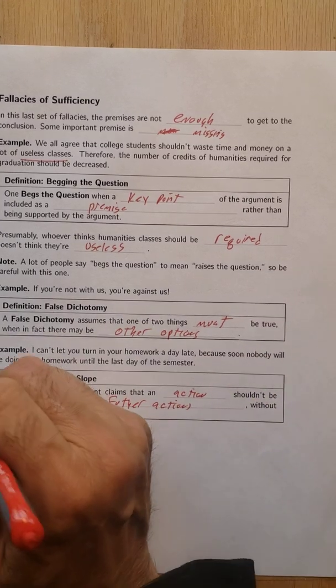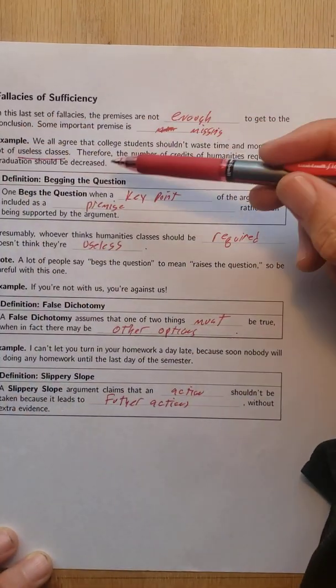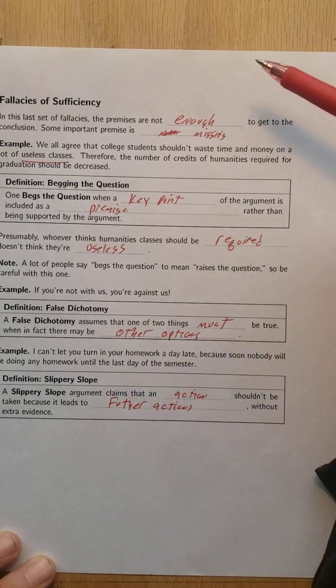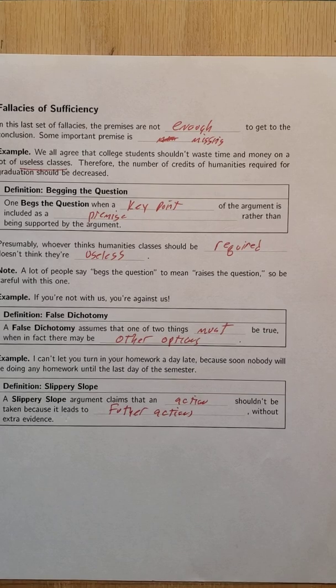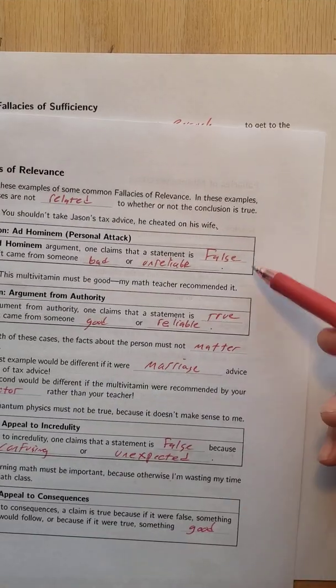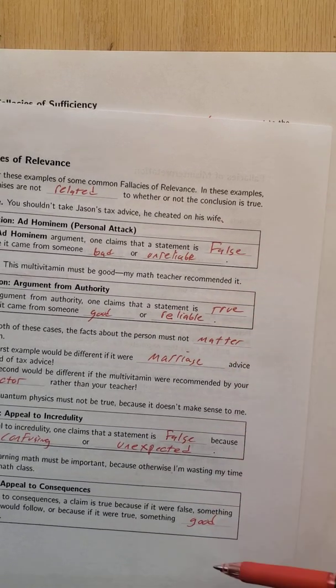Okay, so be careful. So again, fallacies of sufficiency are begs the question, false dichotomy, and slippery slope. So I would kind of have these things ready when you're doing your homework. Have these little boxes out, because it's going to be one of these.